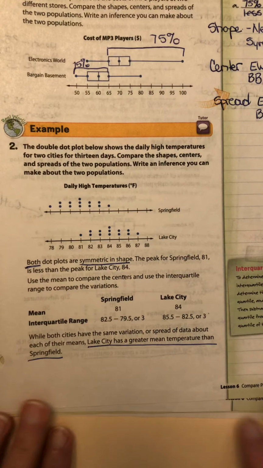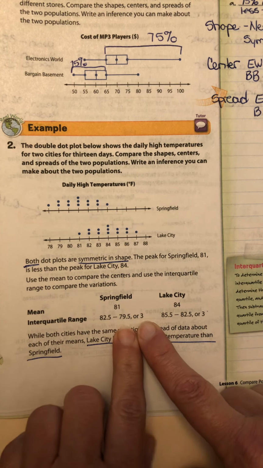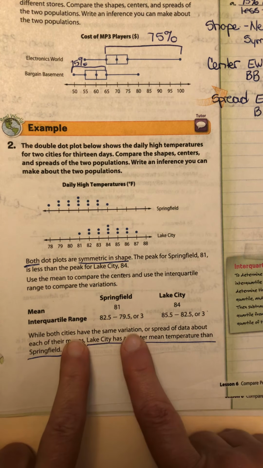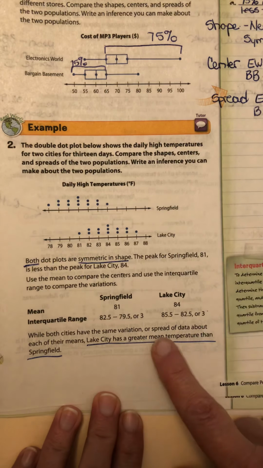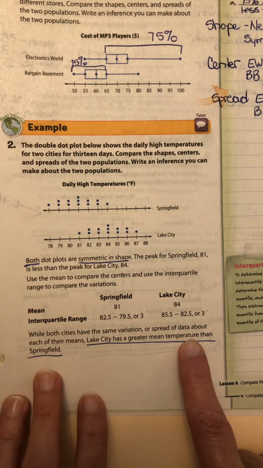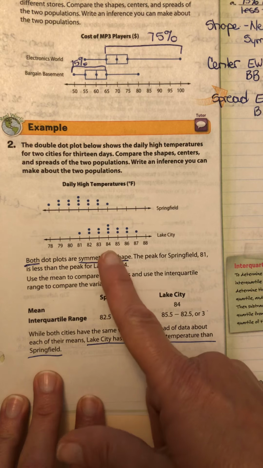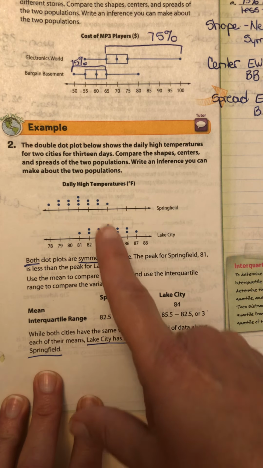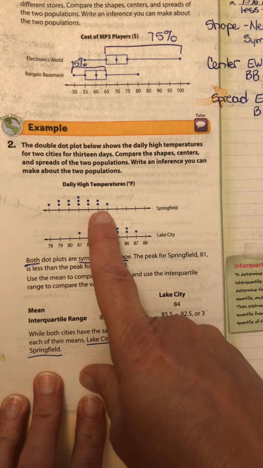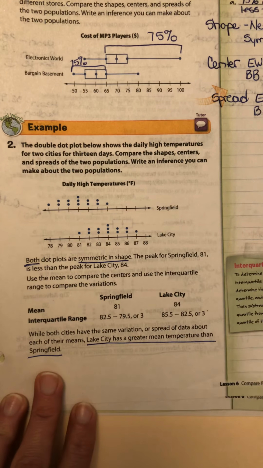So when I look at these, my interquartile range for Springfield is 3, for Lake City is 3. So while both cities have the same variation, or spread of data, Lake City has a greater temperature than Springfield. So if you look up here, 50% of the data is above 85. Up here, 84. 100% of the data is between 84 and 78. So these have higher temperatures than Springfield.